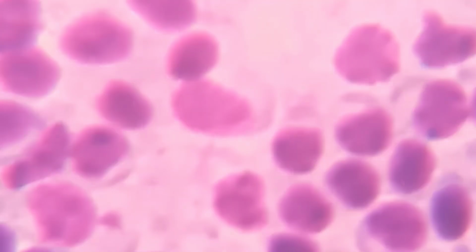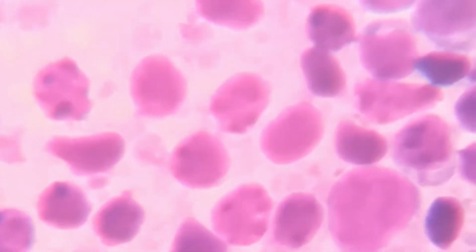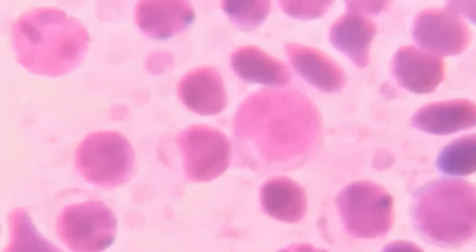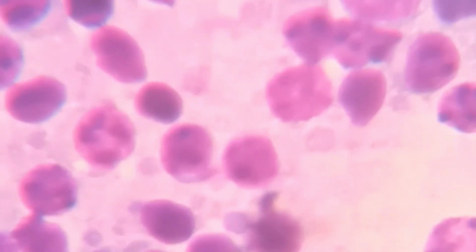High-dose chemotherapy and stem cell transplant. For eligible patients, especially those with relapsed or refractory disease, high-dose chemotherapy followed by autologous stem cell transplant, ASCT, may be considered to improve outcomes. Targeted therapies. BTK inhibitors, e.g., ibrutinib. These are targeted therapies that inhibit Bruton's tyrosine kinase and may be used in specific cases, particularly in relapsed or refractory disease. CAR T-cell therapy.